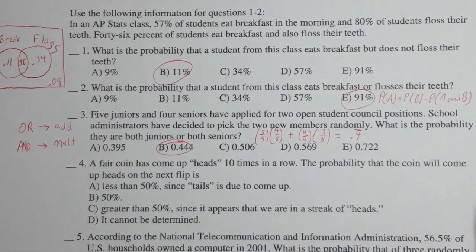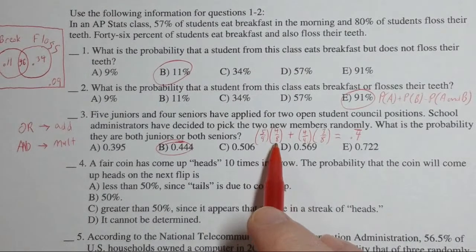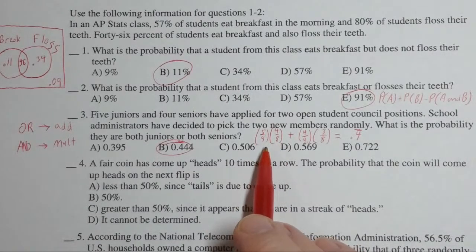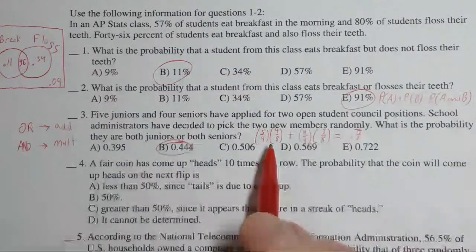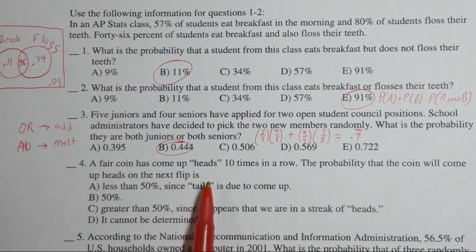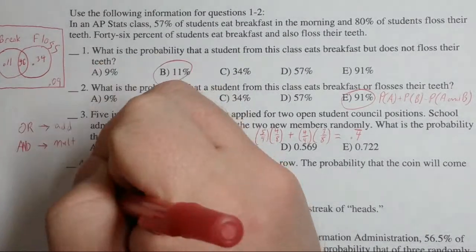Every single flip is independent of the next, which means the probability of getting heads or tails resets every time you're ready to start a new flip. The coin has no memory of what happened beforehand. In number 3, we had to change that probability after we got that first junior. There were a finite number of juniors, and each selection of a junior is actually dependent on the next. Be careful with that. In this fair coin, every flip is independent. The answer has to be B.